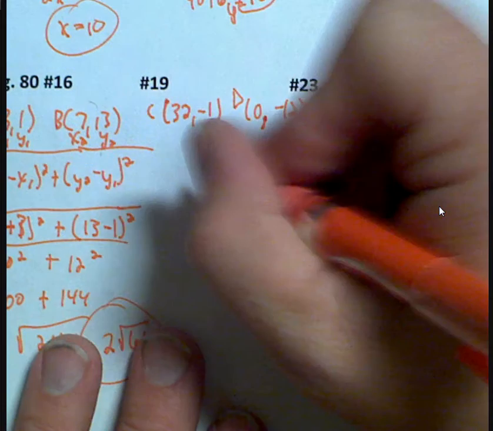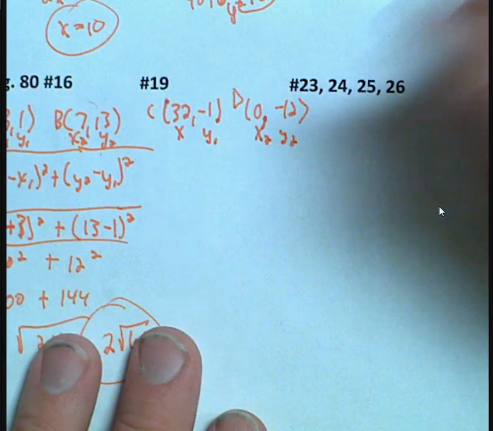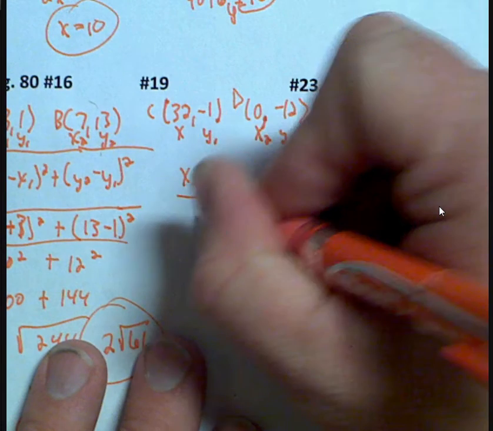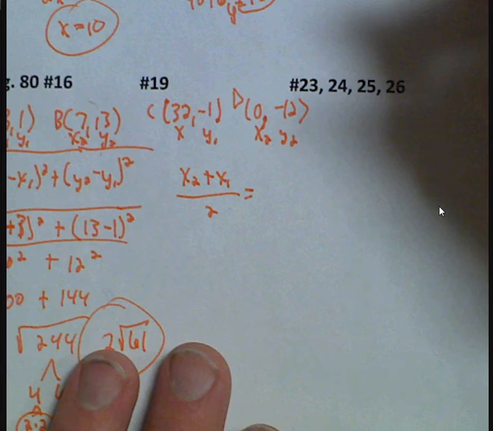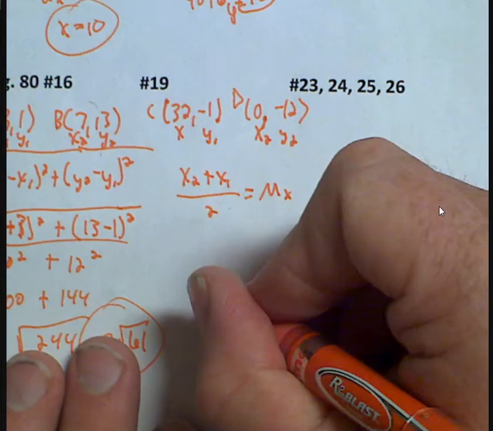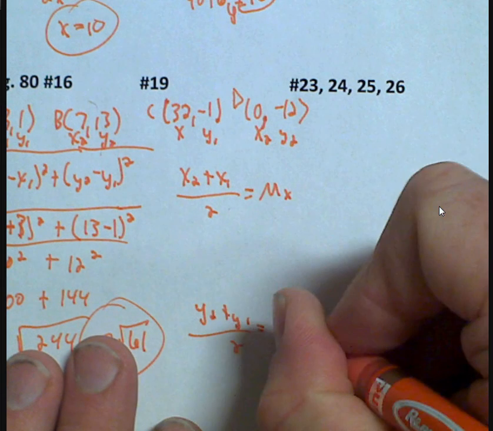So x1, y1, x2, y2. My midpoint would be x2 plus x1 divided by 2 is the midpoint of my x. And then y2 plus y1 over 2 is my midpoint of y.